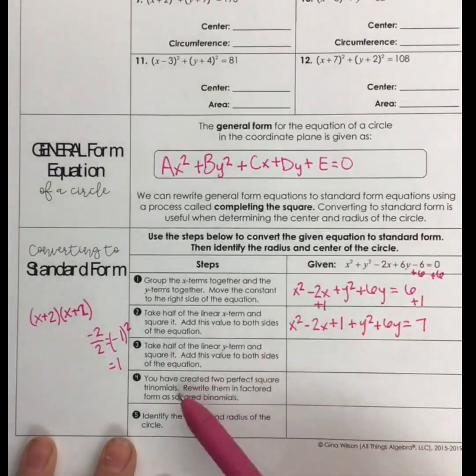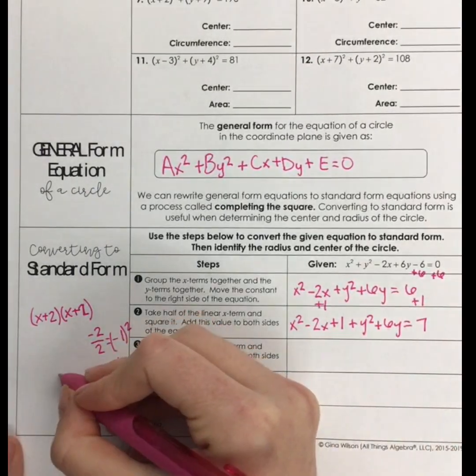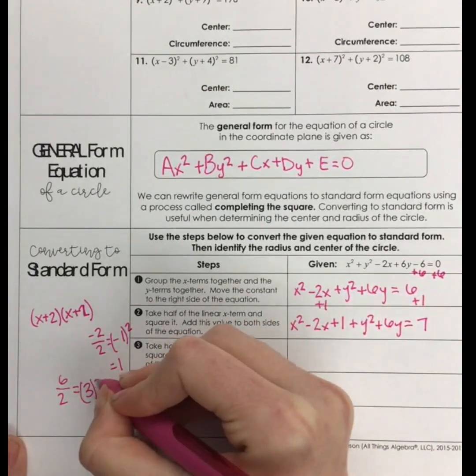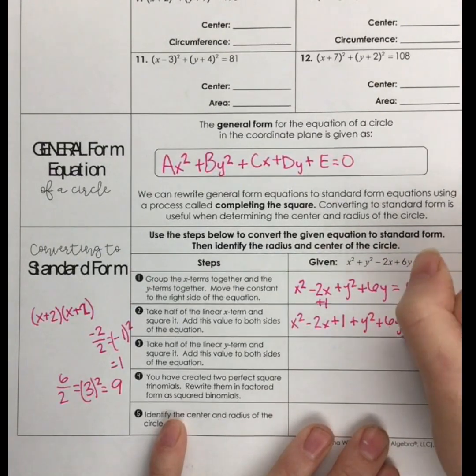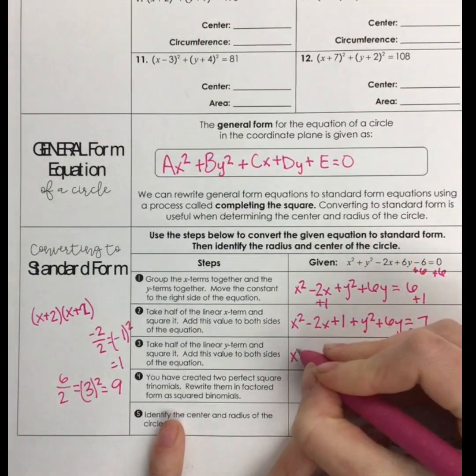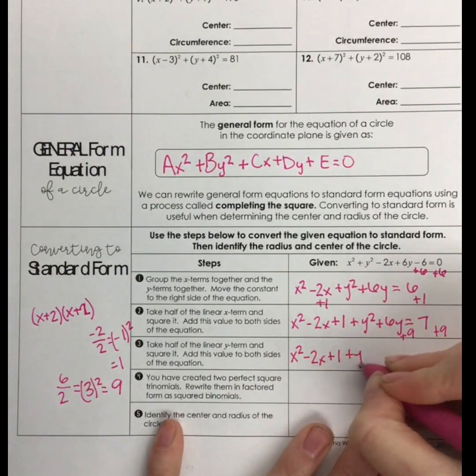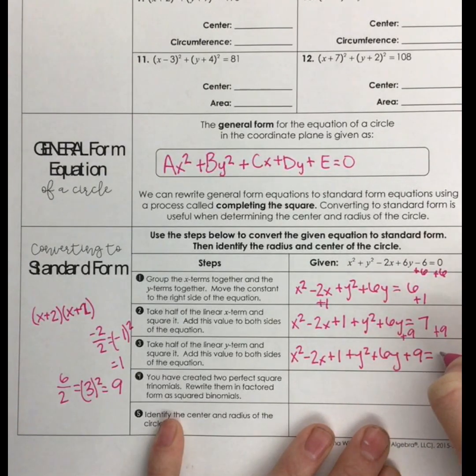Now we're going to do the exact same thing but with our y term. So this time we have 6. 6 divided by 2 equals 3. And then if we square 3, we get 9. So I'm going to add 9 to both sides. Plus 9, plus 9. And again, I'm going to keep it with the y terms so that I know that's where it goes. And then 7 and 9 would give me 16.